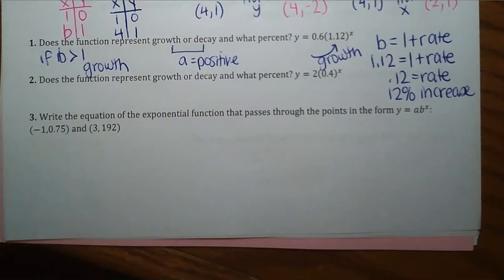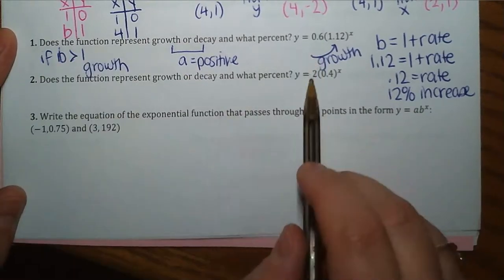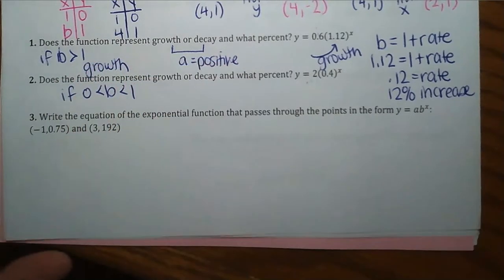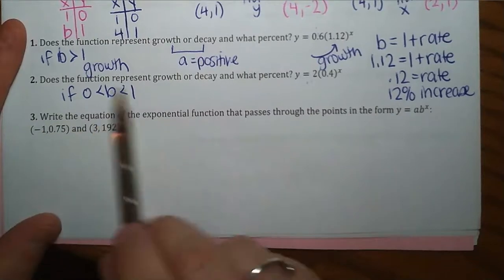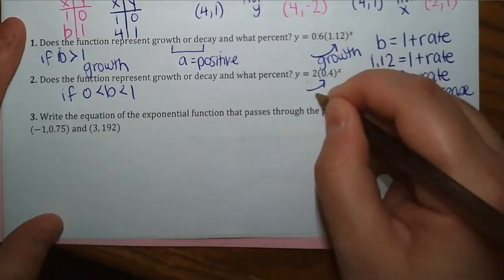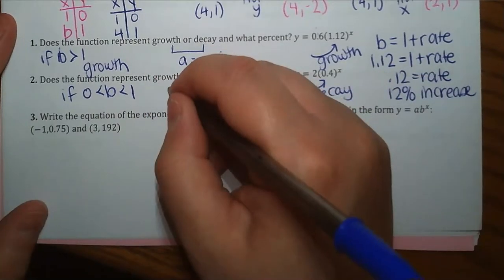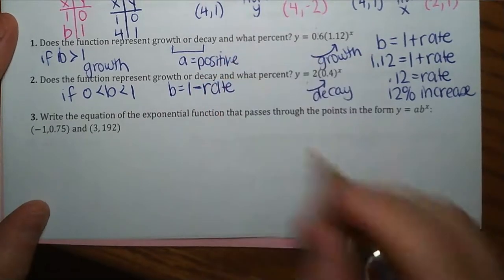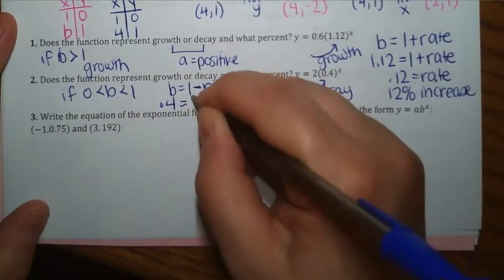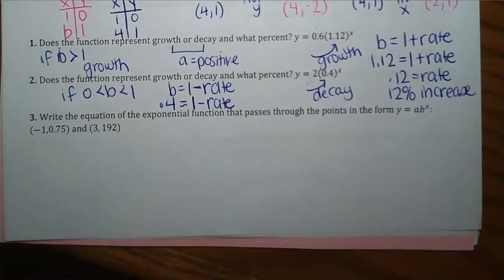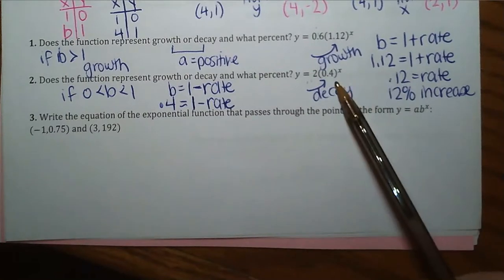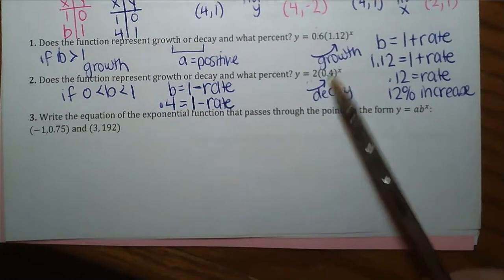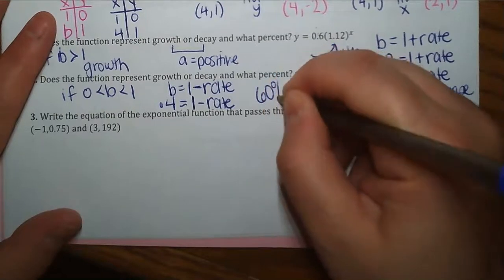Okay, now both of these, like I said, in number 1 and number 2 have a positive A value. If the B value is between 0 and 1, it's not allowed to be negative, but if it's between 0 and 1, which it is here, you're going to have decay. Now, if you have decay, your decay factor is 1 minus the rate. So for this problem, I have 0.4 equals 1 minus the rate. If you want to go through and solve that, you're trying to figure out what percentage you're taking away from 100%. This would be 40%. So what am I taking away? This is going to be a 60% decay.